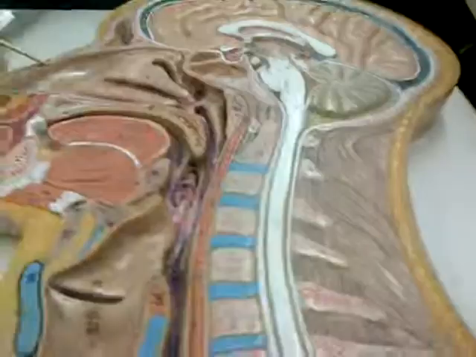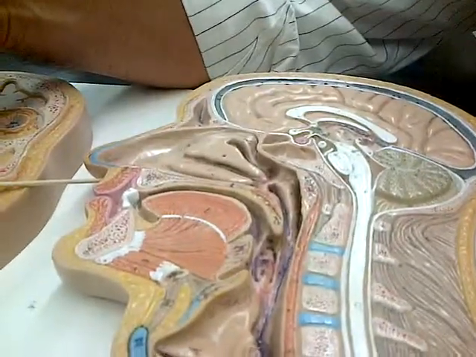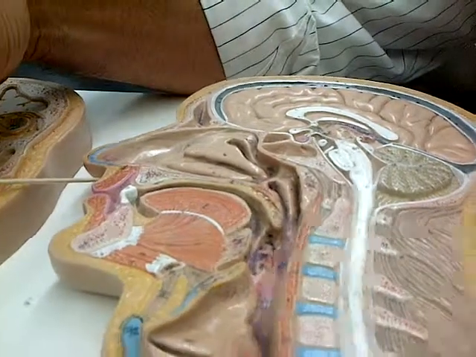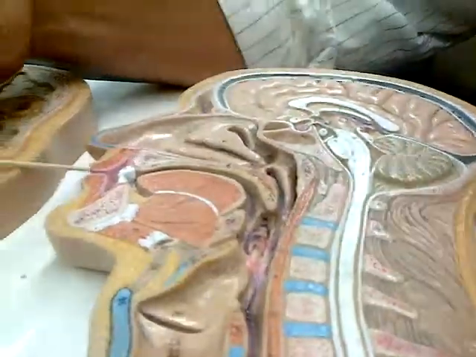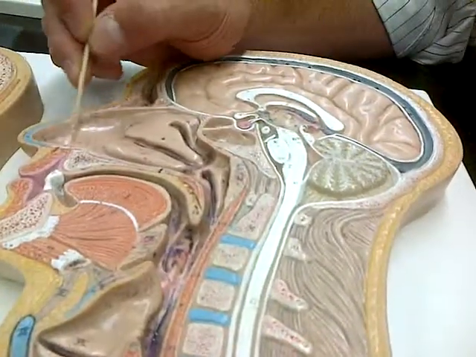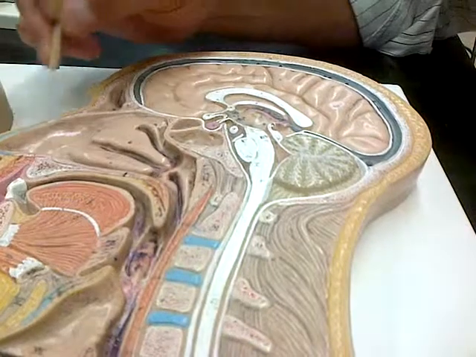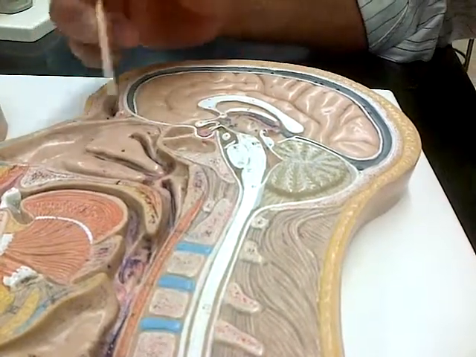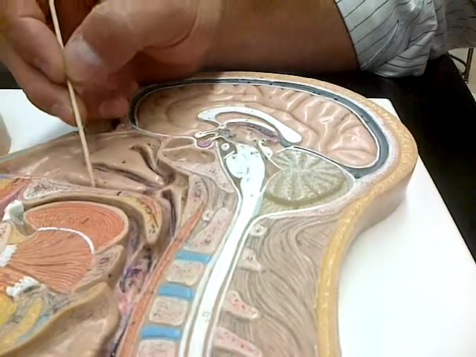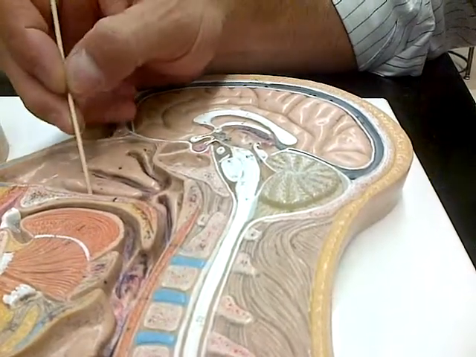So here we have the upper respiratory. The opening to the nasal cavity is the external nares. The external nares right here open into the nasal vestibule, opening up into the nasal cavity. Inside the nasal cavity, we have the concha superior, middle, and inferior, separated by meatuses, which are depressions, superior, middle, and inferior.